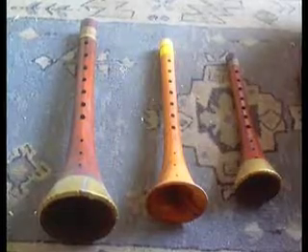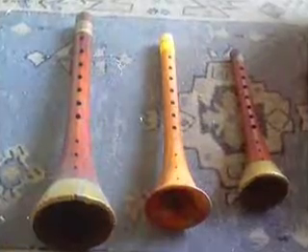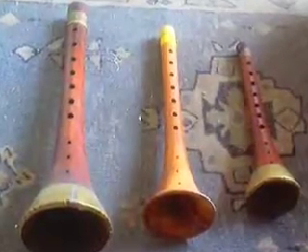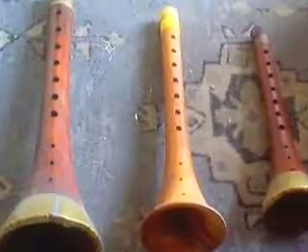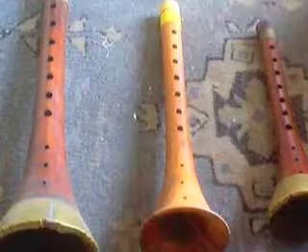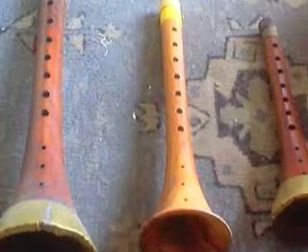These instruments are called mizmars, which refer to any single or double-reeded wind instruments in Arabic terminology. These instruments are double-reeded, and they sound most like an oboe of the Western music.